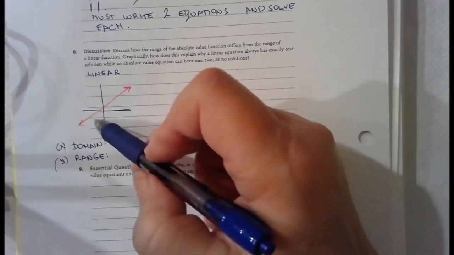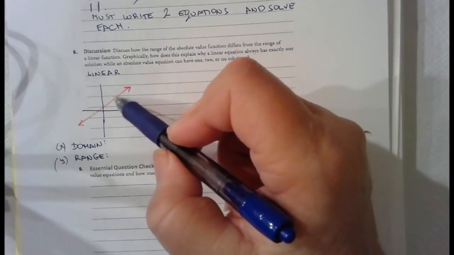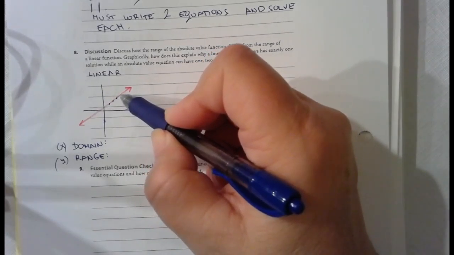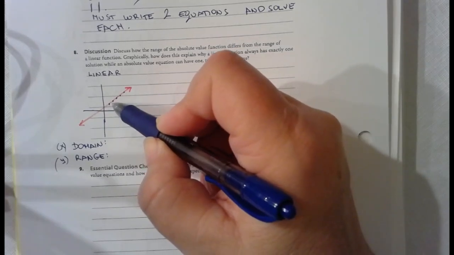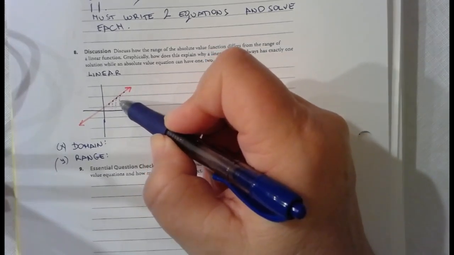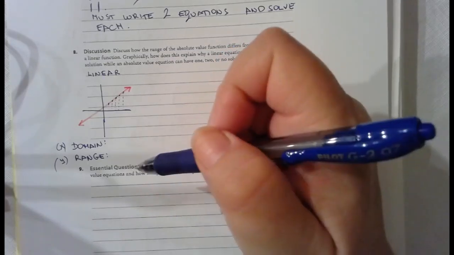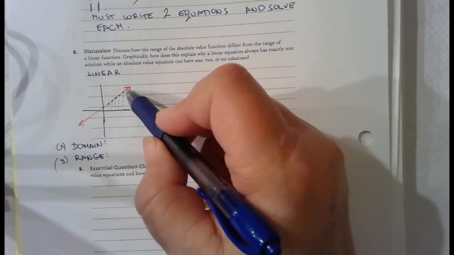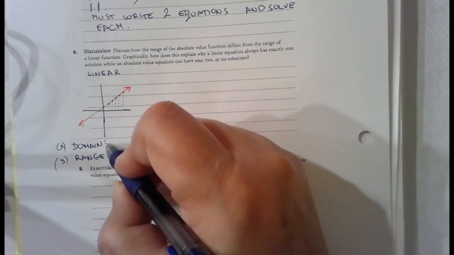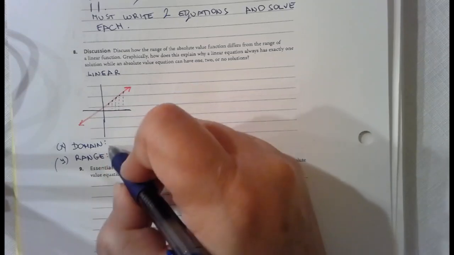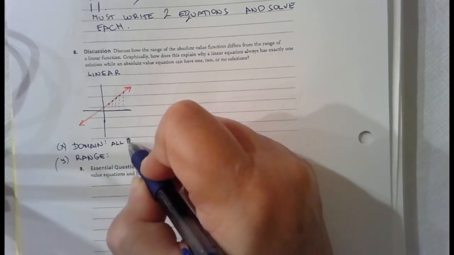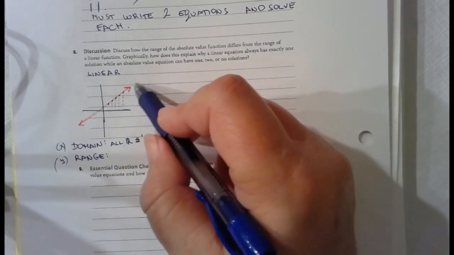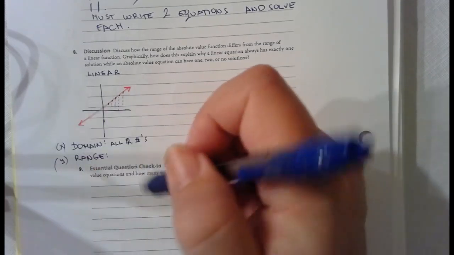So if I'm looking at my linear equation, each point on this line has only one x as a solution, right? Each one has only one x. So domain is your x. Because this goes into infinity on both ends, my domain are all real numbers. Okay, all real numbers. There's no limit. This goes into infinity and positive, into negative, so all real numbers.